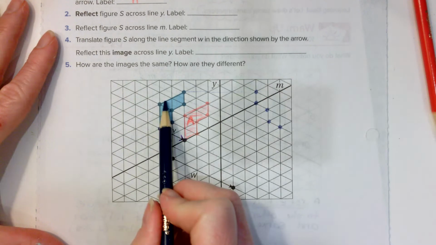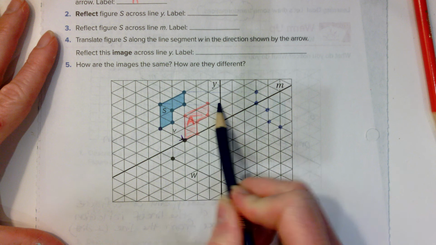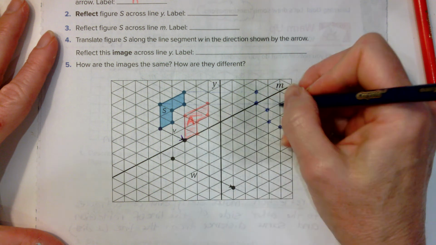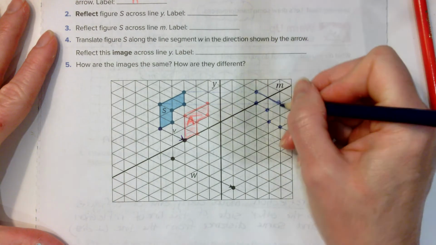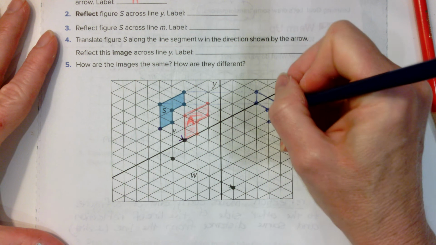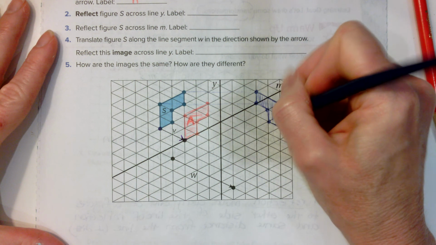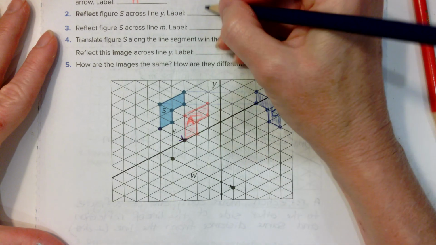Let's go get this one. 1, 2, 3, 4, 5 to Y. 1, 2, 3, 4, 5 altitudes down through the middle of my triangles. When I connect these 6 dots, I'll see that I get the exact same figure on the other side of my line. And we'll call him B. And I'll put B up here.